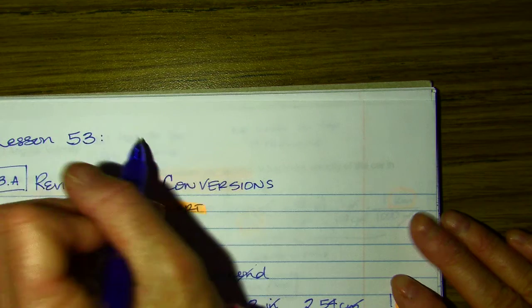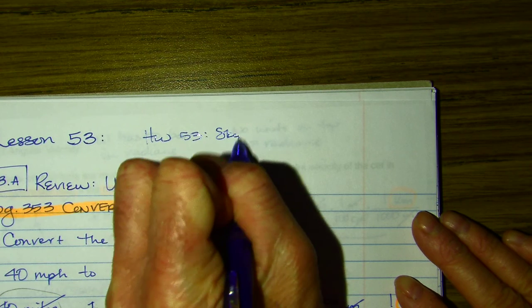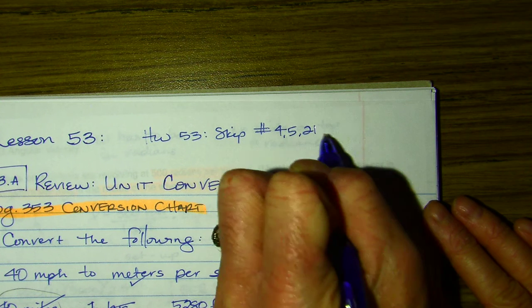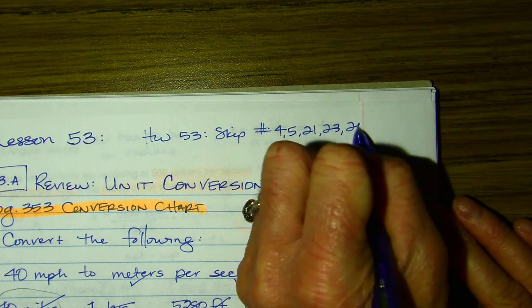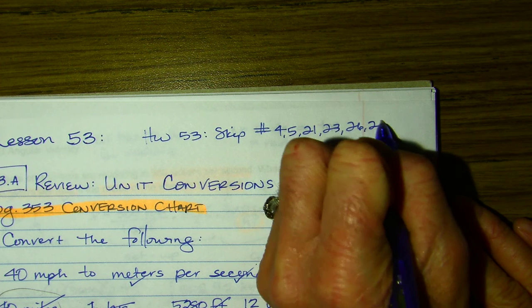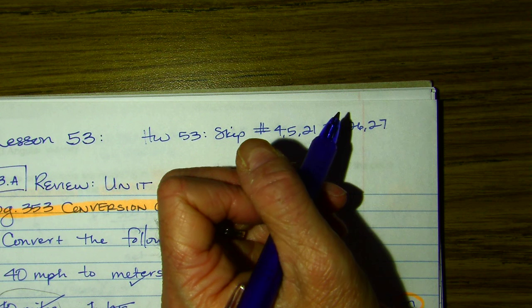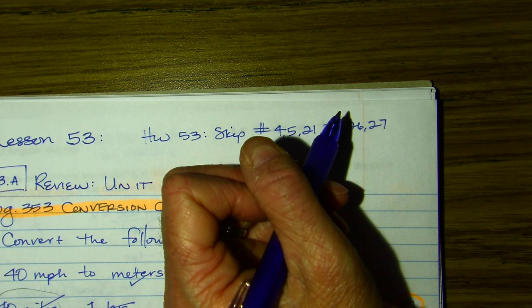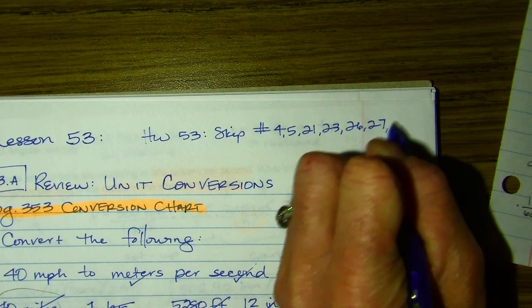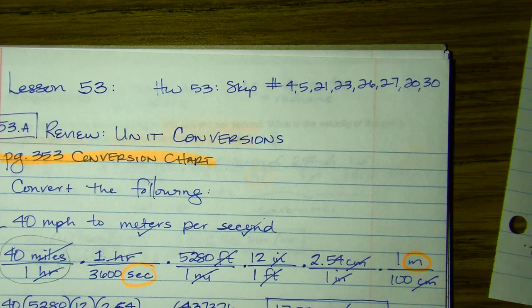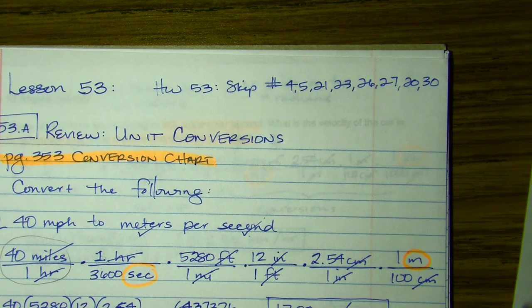So I'm going to write the homework that we're skipping at the top. For homework 53, skip numbers 4, 5, 21, 23, 26, 27, and did I skip 20 and 30? I apologize if the 20 is out of order. Thank you.